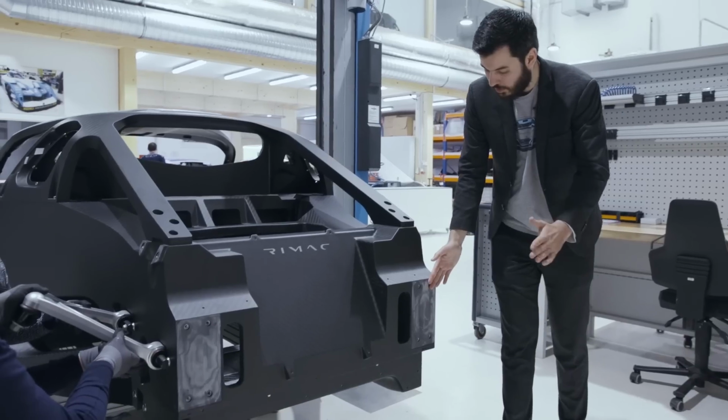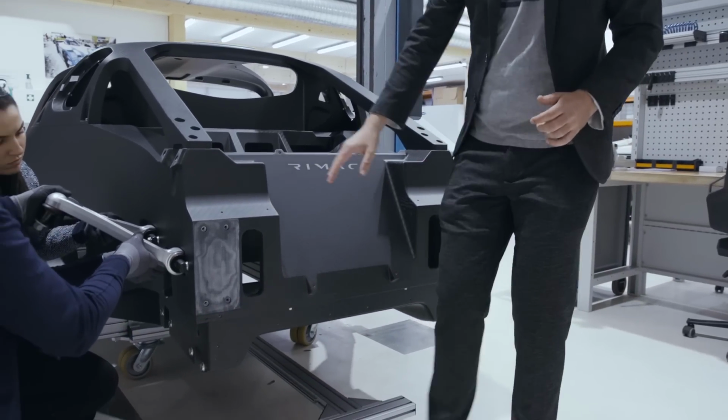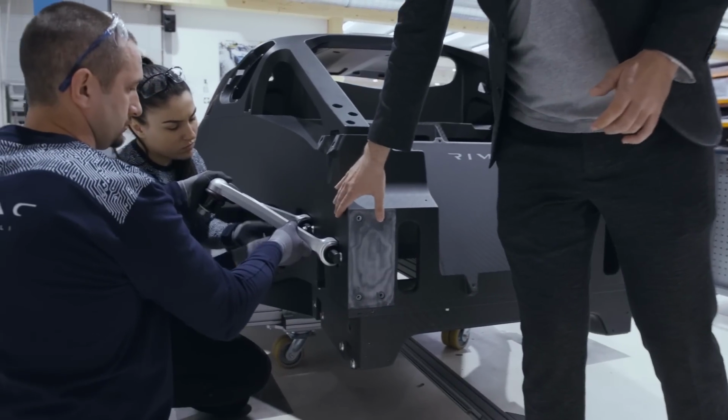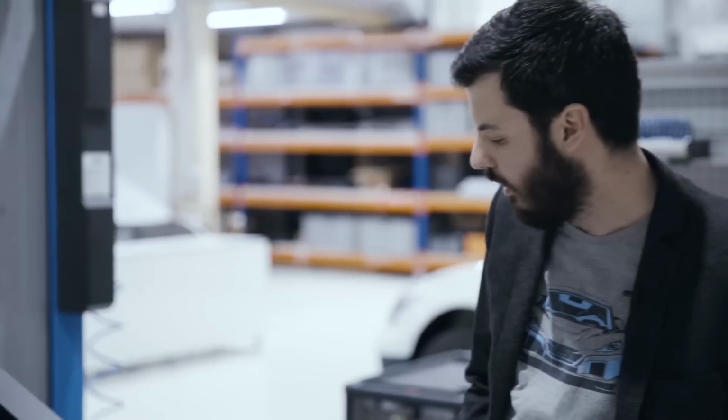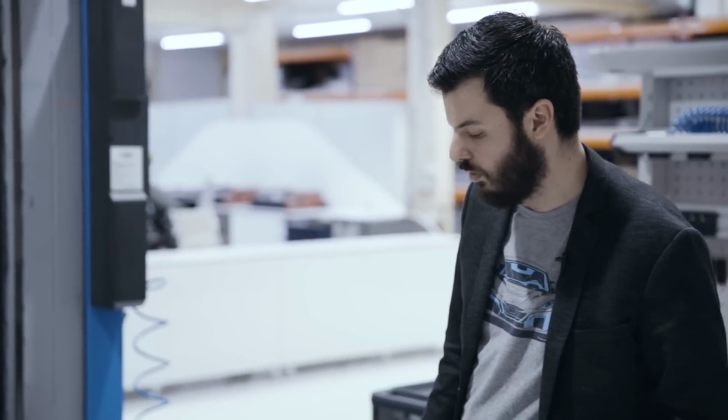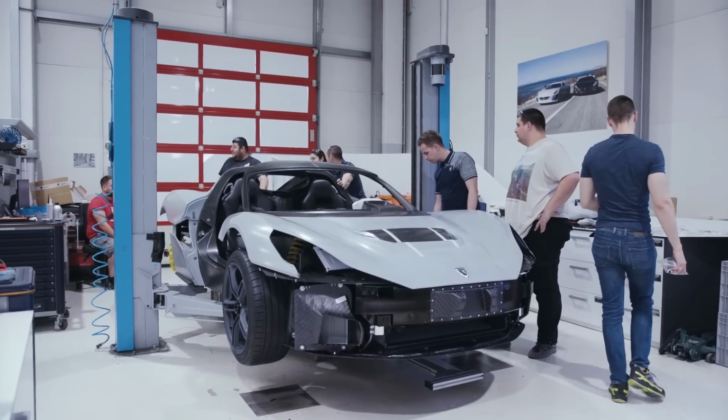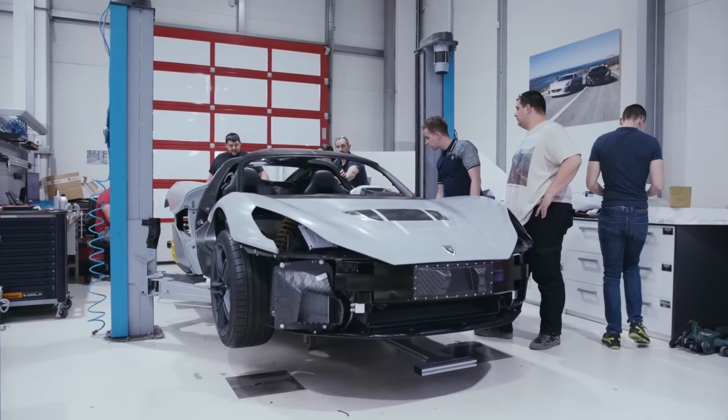Then here comes the rear crash structure, and as you can see here, the rear suspension is on the same part like the front suspension, so it's one single huge piece. Very complex and very difficult to produce, but it gives a lot of advantages in terms of rigidity, safety, and performance.